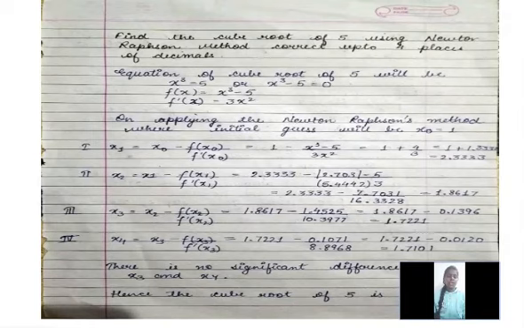So 1.7221 minus 0.1071 divided by 8.968 will be equal to 1.7221 minus 0.0120, which gives 1.7101. Since there is no significant difference between x3 and x4, the cube root of 5 is 1.7101.